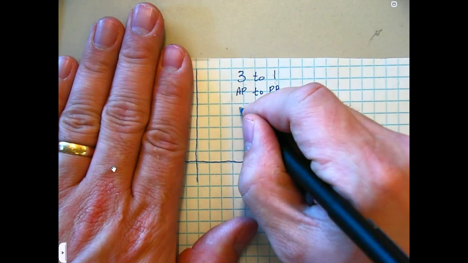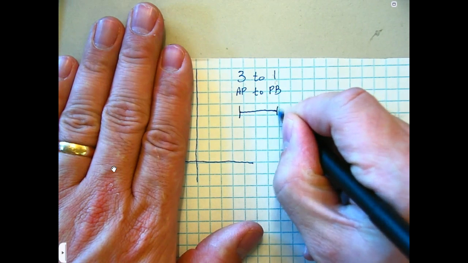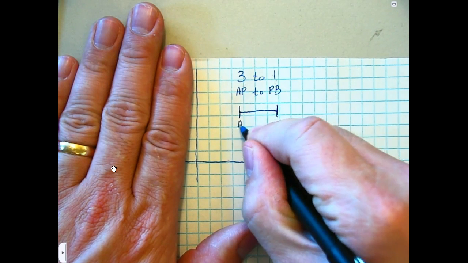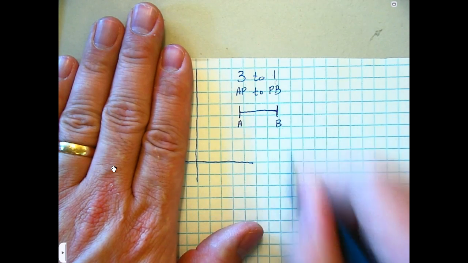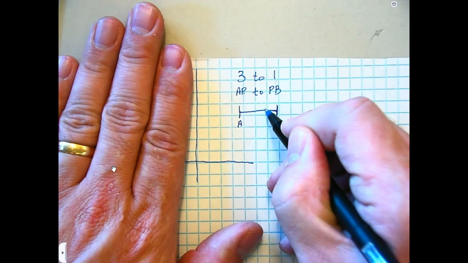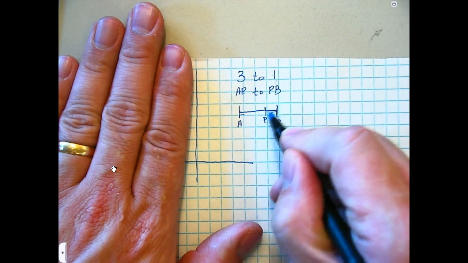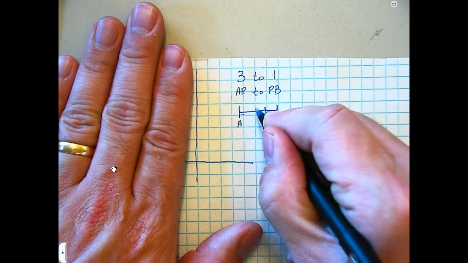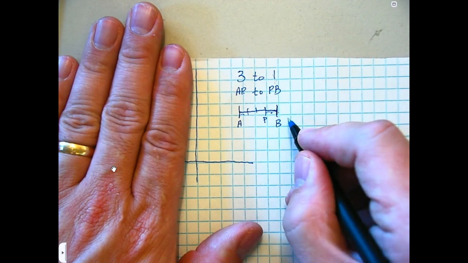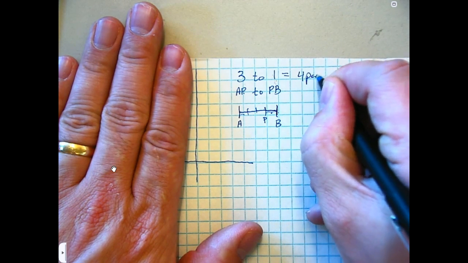Good. So think of the line, and I'm going to draw the line here, just kind of in a linear format. Sounds redundant, but A to B. Think of that line. There are 3 parts from A to P, and then there's 1 part from P to B. So this line is broken into a total of 4 pieces. So there are 4 parts here.